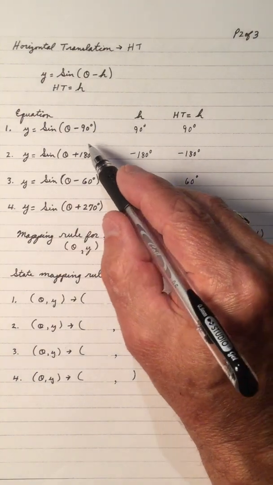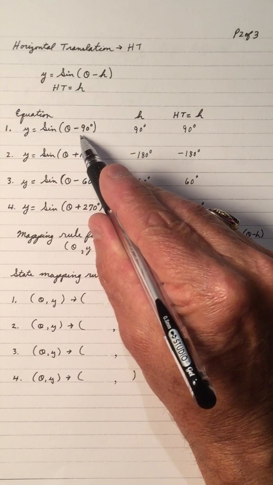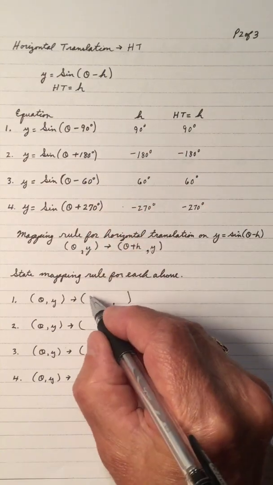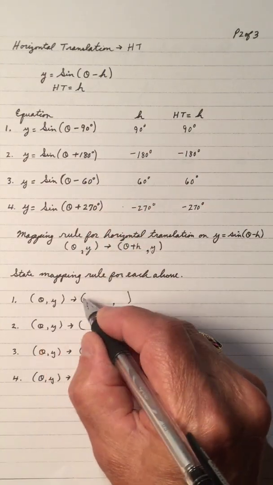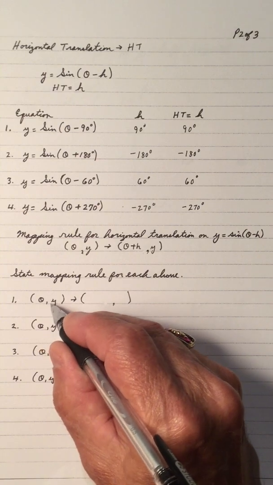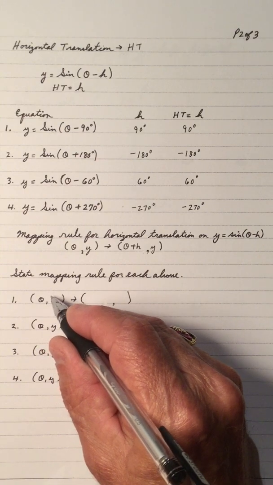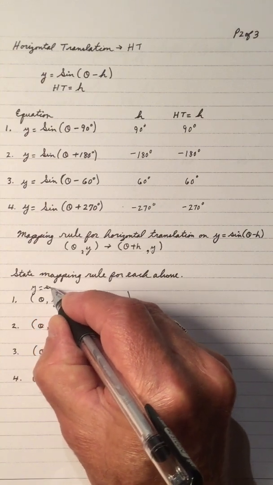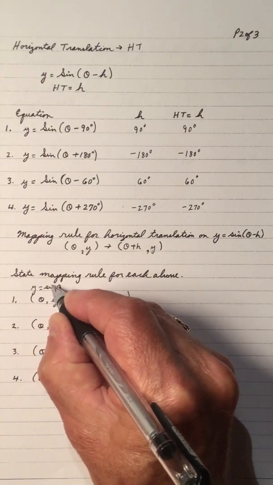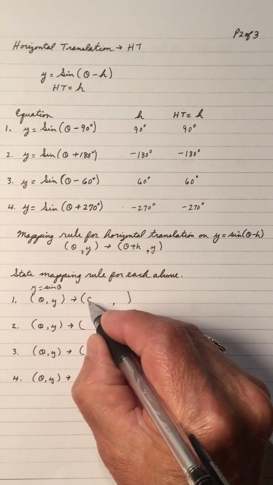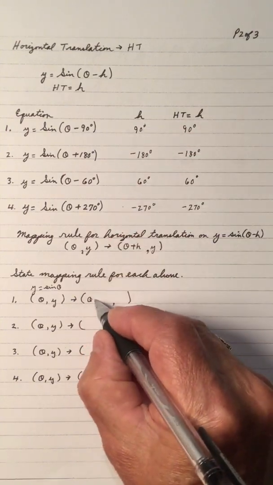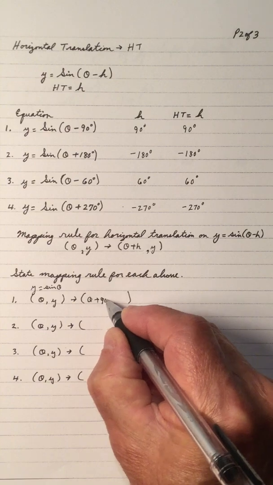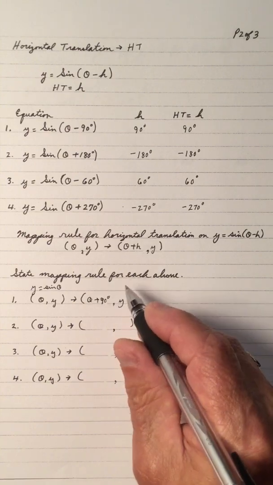So let's look at number 1 up here, and h is 90, so theta comma y for y equals sine theta, the basic graph, becomes theta plus 90 degrees, and the y didn't change.